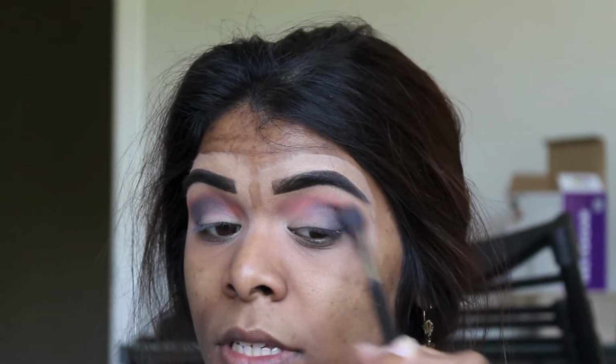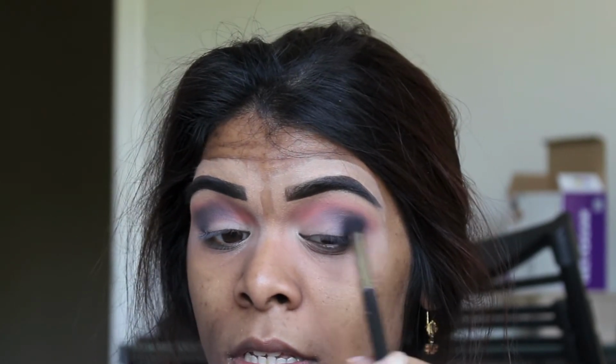Now once you've applied enough of that gray shade, just go back in with the brush that you used to apply the orange shade and blend out the edges with no added product.